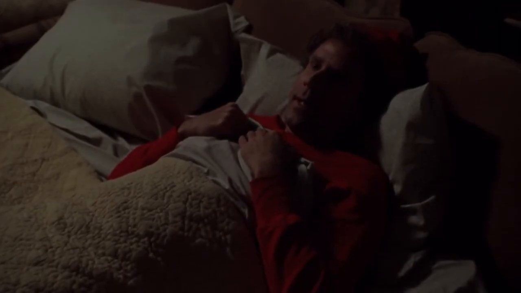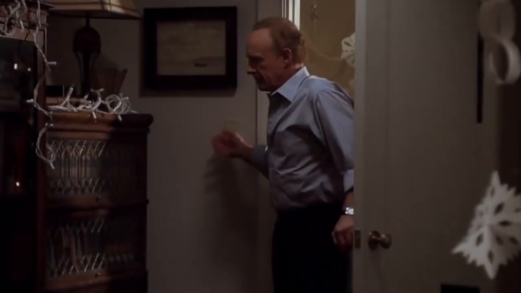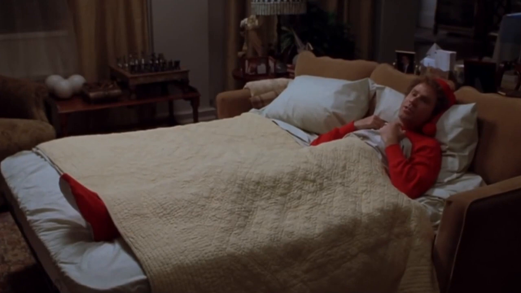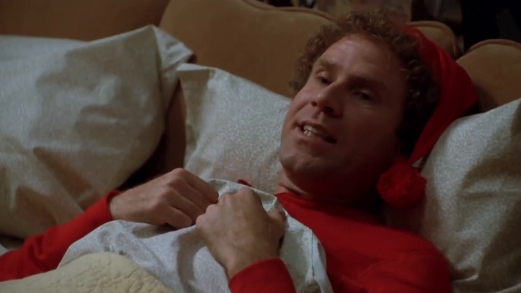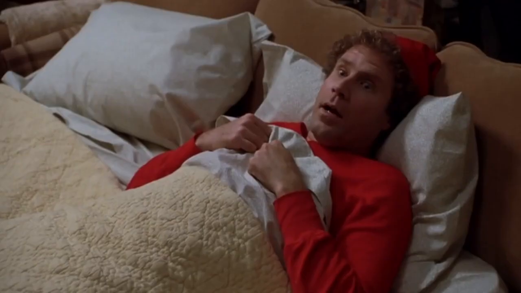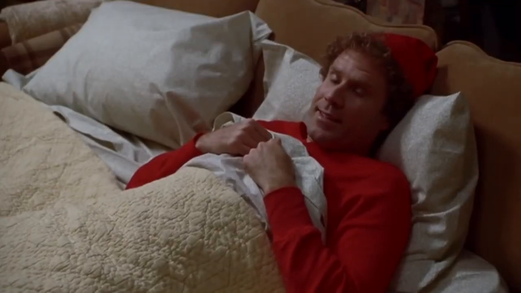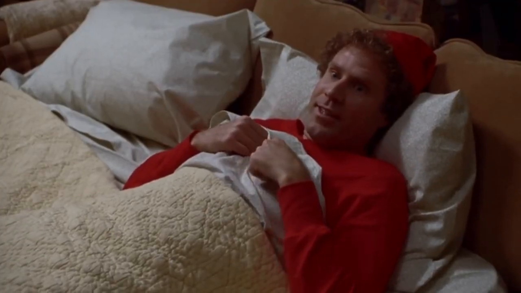Dad! Dad! What? I can't go to sleep unless I get tucked in. I am not gonna tuck you in. I love you. Okay, go to sleep now. Do you love me? Yeah, sure. Go to sleep now. How much? On a scale of 1 to 10. Well, I haven't known you for very long.